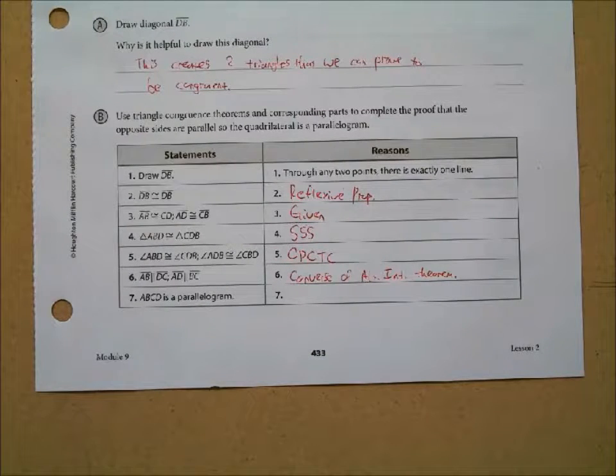Okay, the converse. The reason why I have to say it's the converse is because the normal alternate interior angle theorem states that if you have parallel lines, then alternate interior angles are congruent. The converse says if you have alternate interior angles congruent, then the lines are parallel. Okay, so that's the idea.